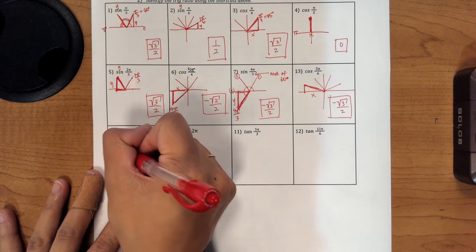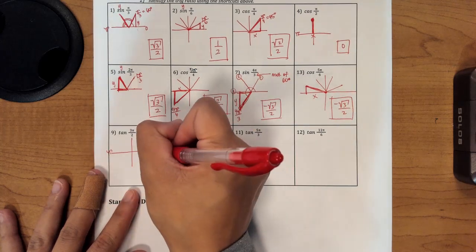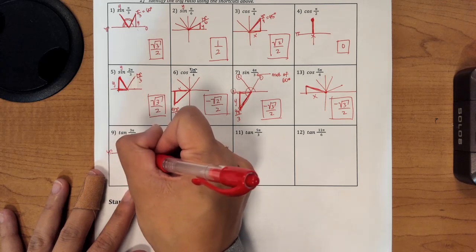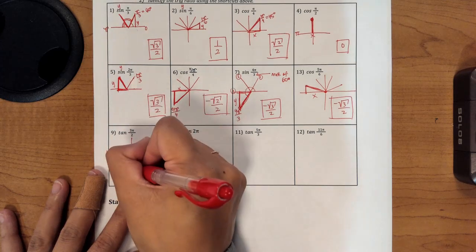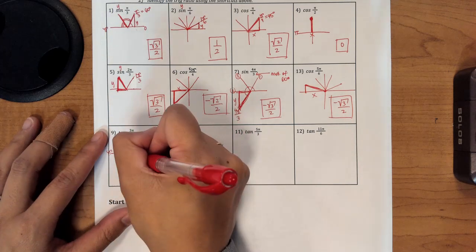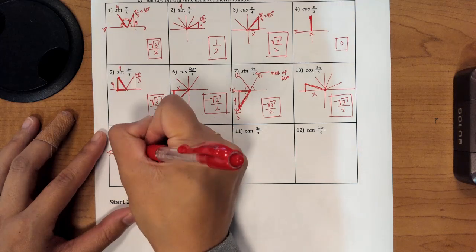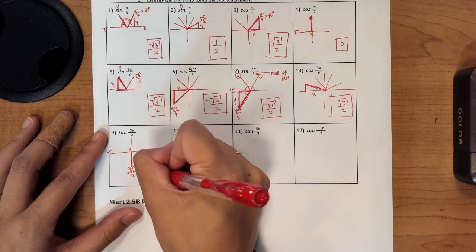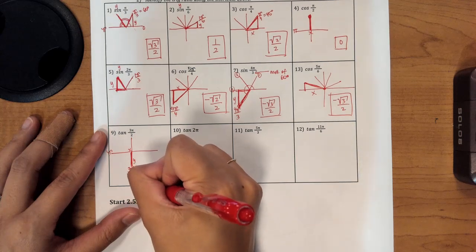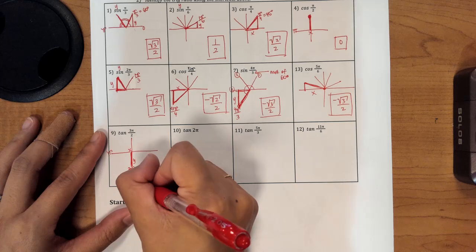So let's see. 3 pi over 2 means I'm dividing into 2 pieces to get to pi. So 1 pi over 2, 2 pi over 2, 3 pi over 2. My y is, let's see, we need y over x. Y is 1, x is 0, so that is undefined. Oh, I should say negative 1, sorry. But it's still undefined.